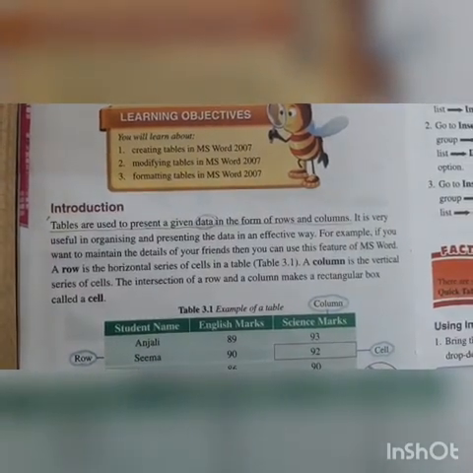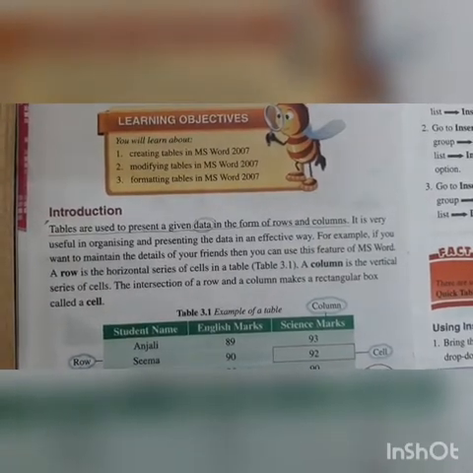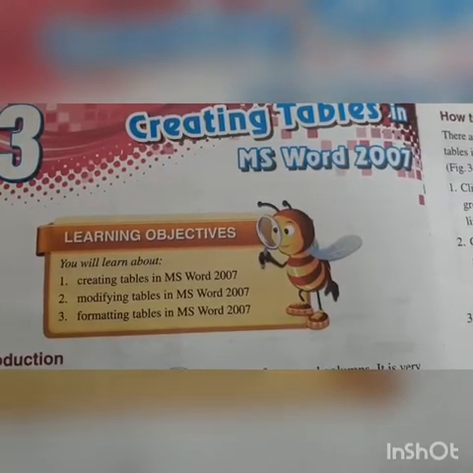First, we will see how to create tables in MS Word. Chapter number 3, page number 28, Introduction. Now first we will do reading from your book and then we will do the practical. Creating tables in MS Word 2007. Learning objective. You will learn about creating tables in MS Word 2007.